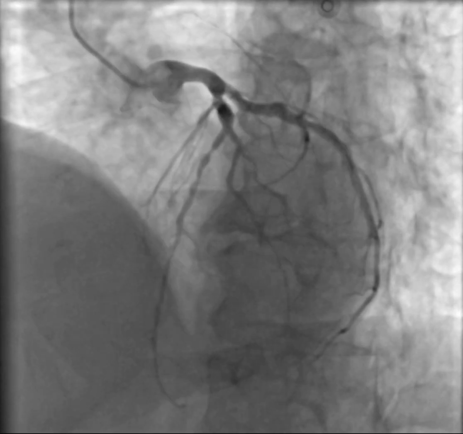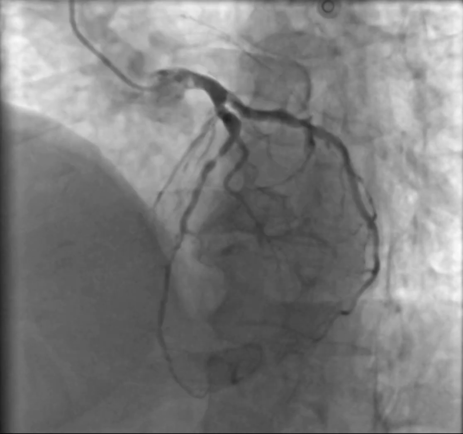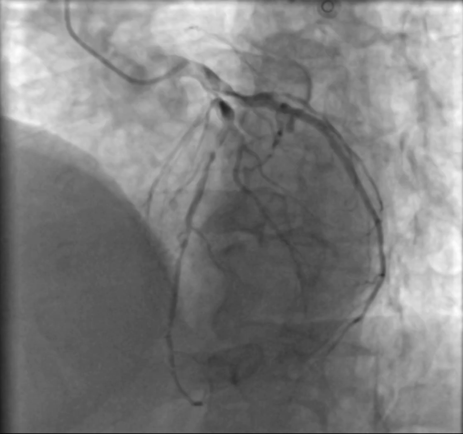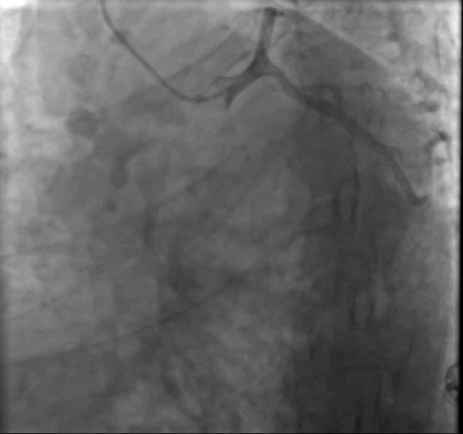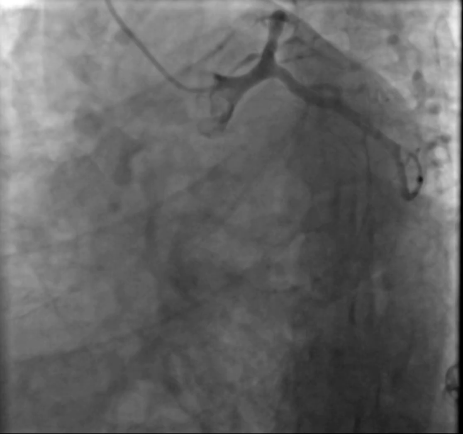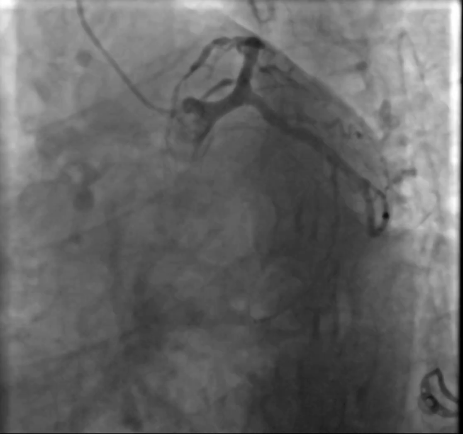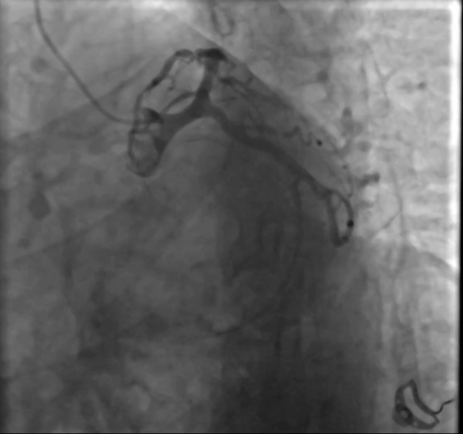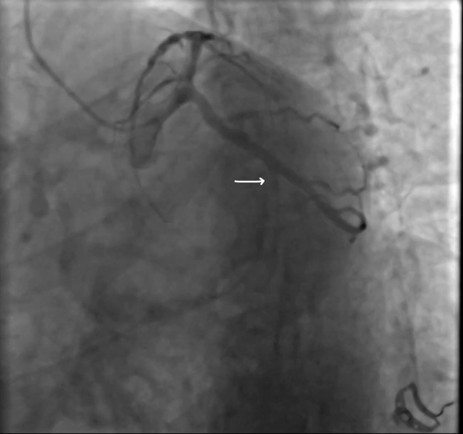In the cranial view, the LAD lesion is better visualized. To better visualize the occluded segment, we obtained a spider view. Now, you can see here from the flush that L6 is cut off.